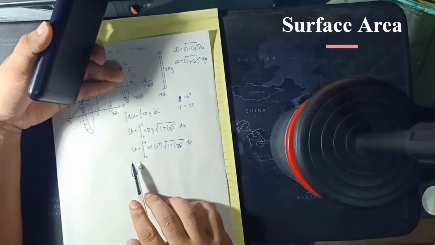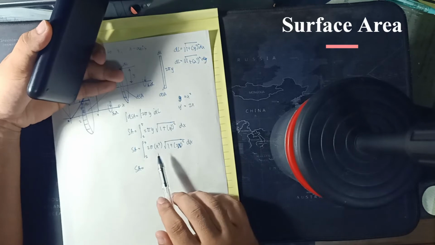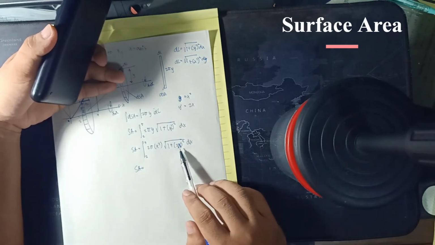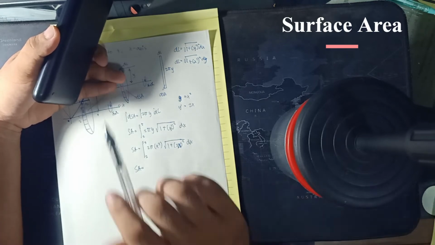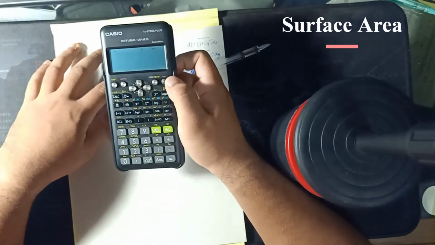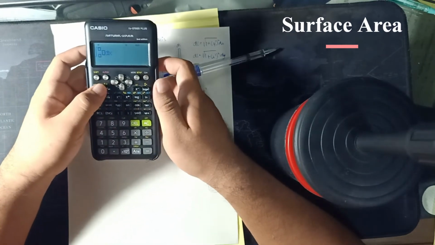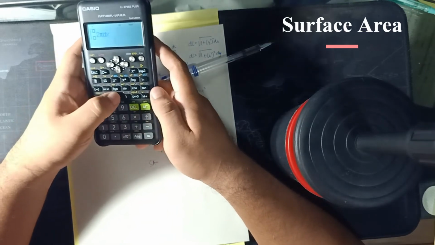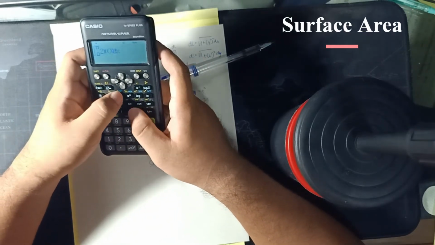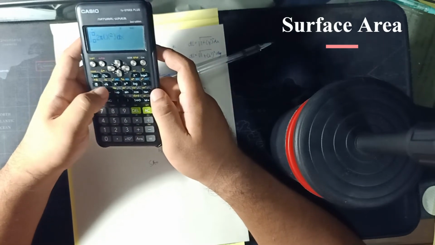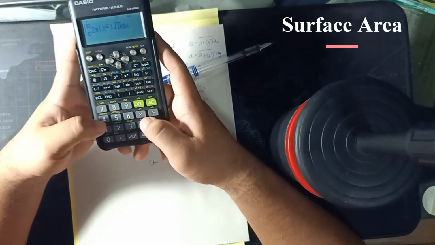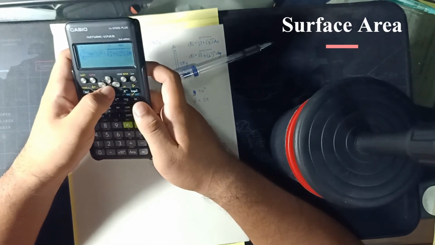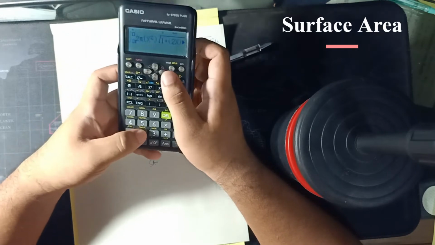This would be the integral of 2 pi x squared times the square root of 1 plus 2x squared dx, with limits from 2 to 4.